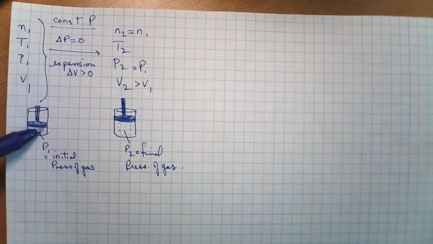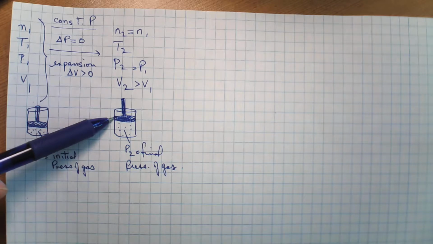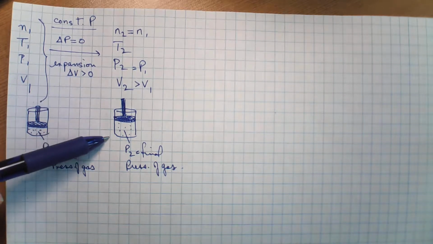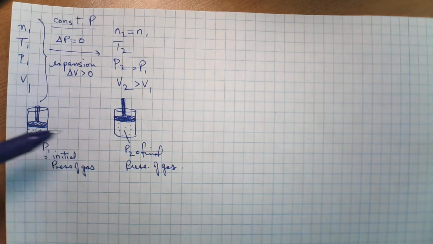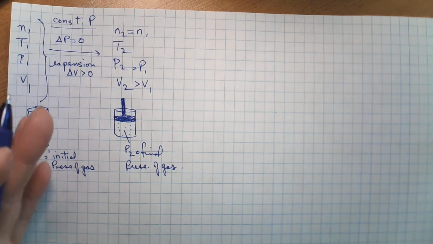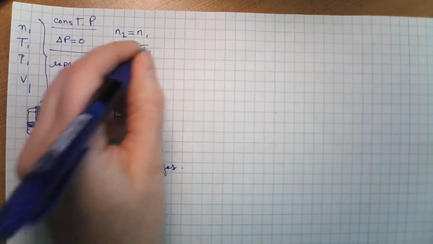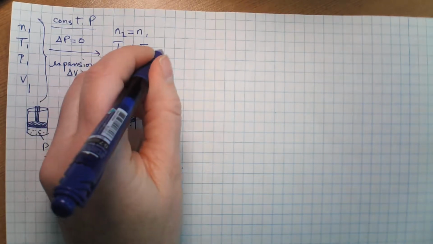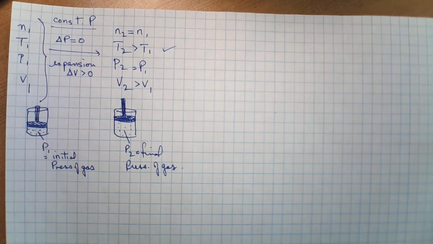If that temperature didn't change, then it couldn't possibly exert the same pressure when it occupies a larger volume, because I have the same number of moles. So if I want the pressure to stay constant, but I want the volume to grow, I have to have the temperature higher in the second case, so it must be greater. So T2 is greater than T1, but we've arrived at that conclusion here by thinking about the question.